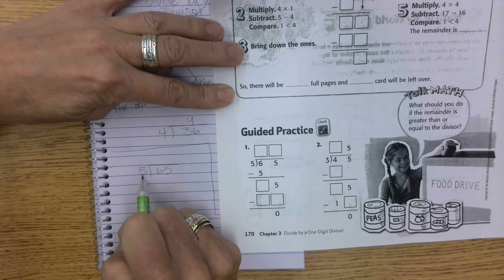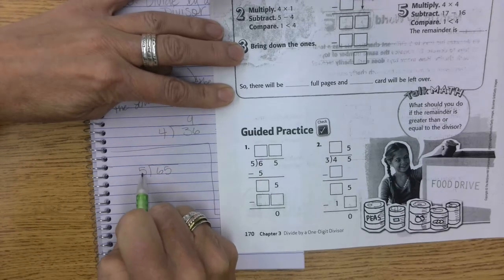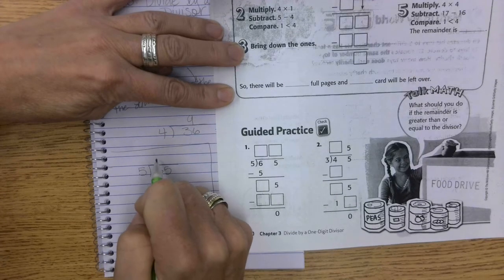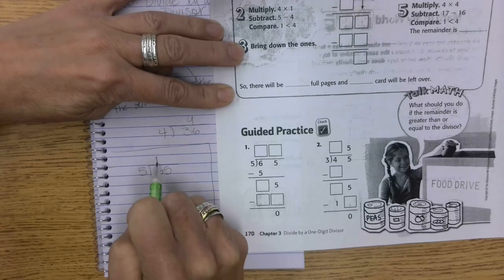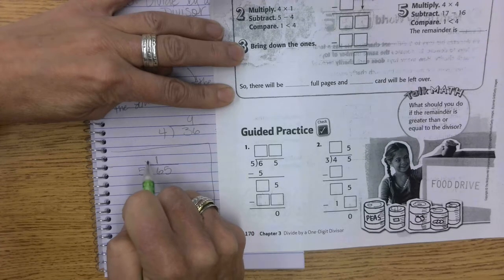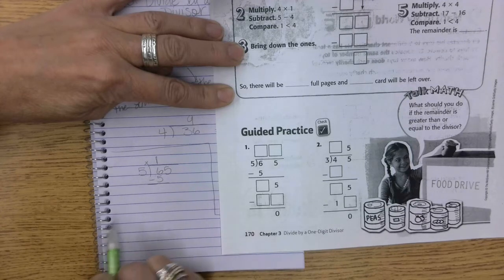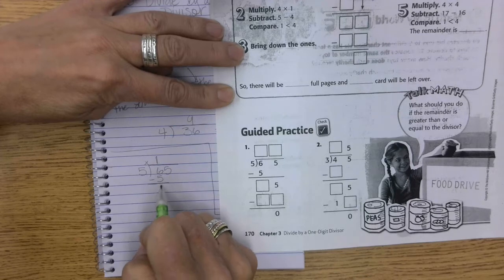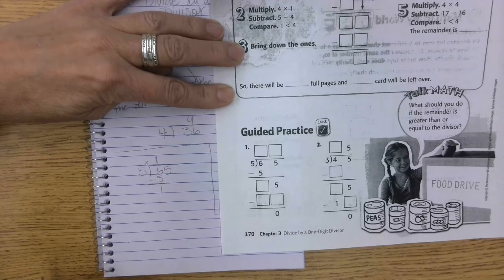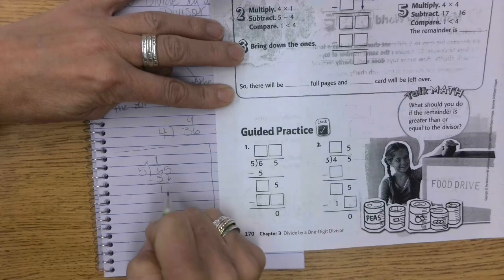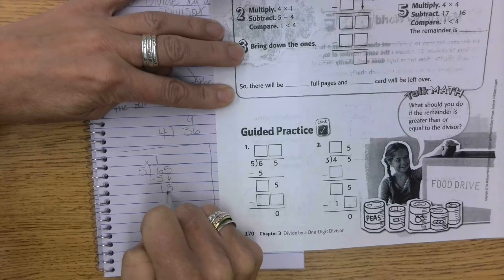You say, all right, I'm going to go to my divisor. 5 goes into 6. Well, 5 can go into 6 one time. But when I do 1 times 5, that gives me 5. So not 6, but that's okay because we're going to subtract. So now we have 6 minus 5 is 1. Now you bring down the next number if there's any leftover numbers, and you put the 5 here.